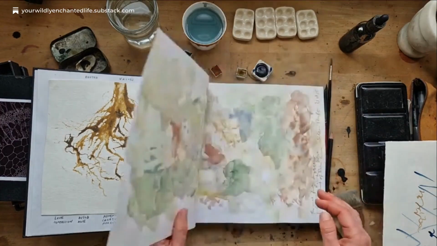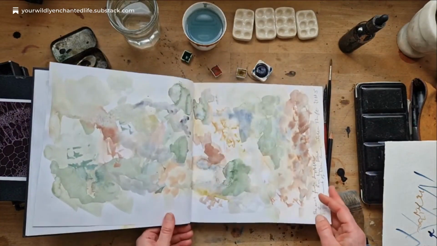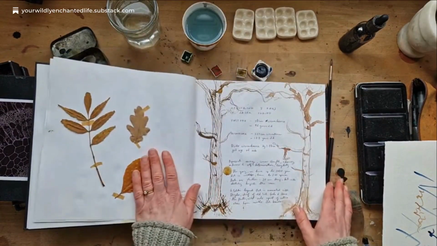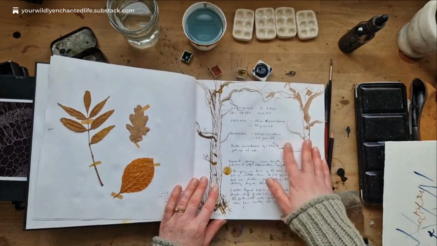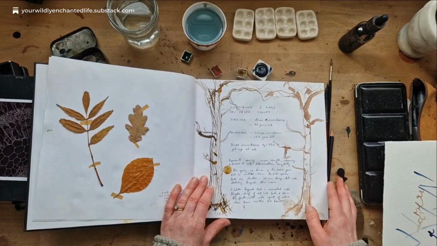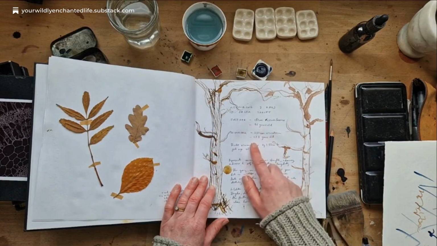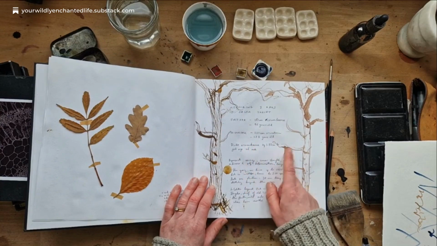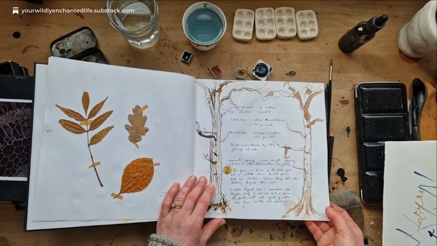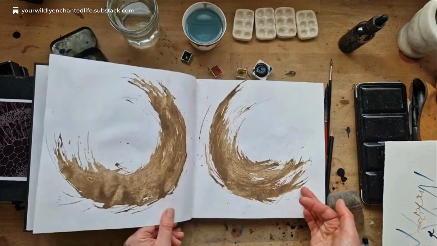Again, painting with mud here. Another colour map of the autumn woods. Some pressings. This is me measuring two oaks that I was enjoying time with in the woods, which I've written about on Substack. Measuring their circumference and then estimating their years from that. So the first one is 96 years old and the other one was 123 years old, according to my calculations. And it was just really amazing to think of how old these oaks were.